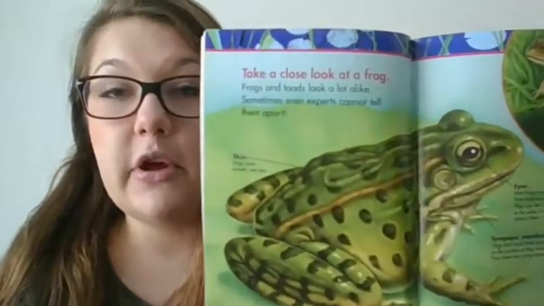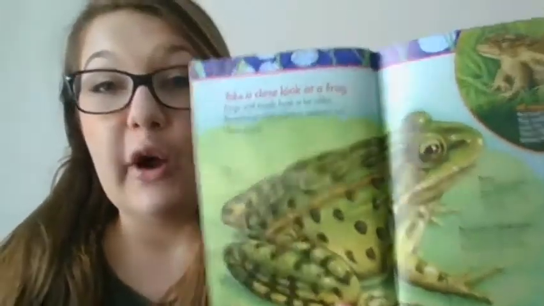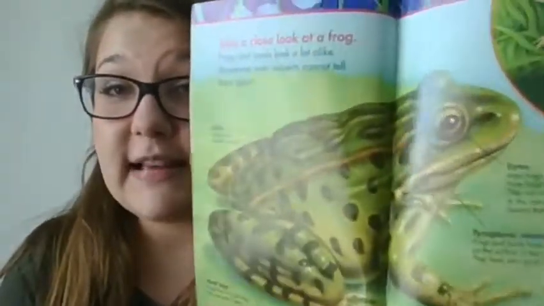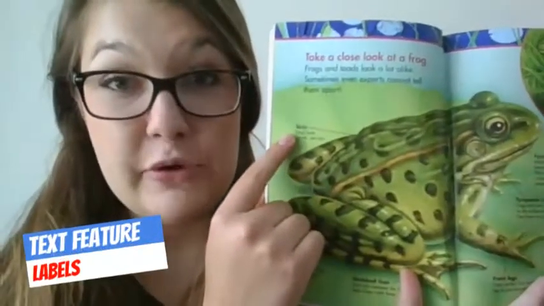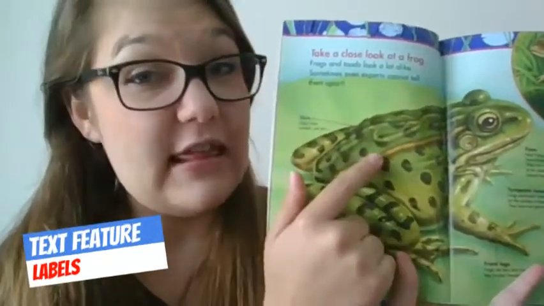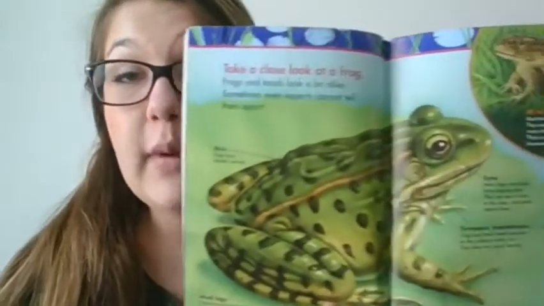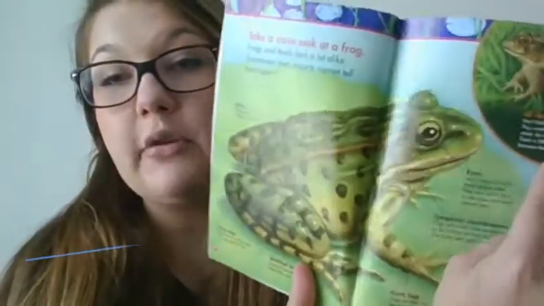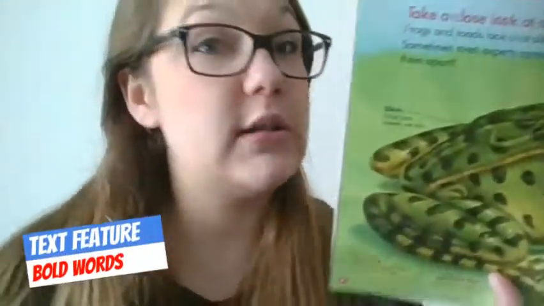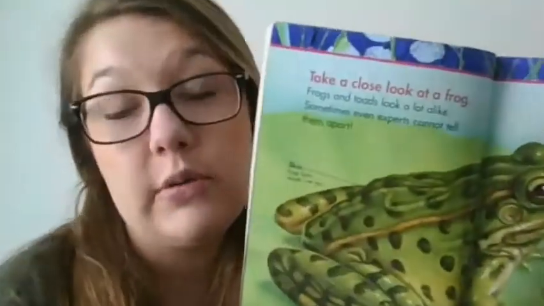Take a close look at a frog. So this page is pretty awesome because look at all these text features that we've got going on this page. We've got labels, right, that point to different things on this picture. We have a heading, which is in bold at the top of the page. I see a caption right over here, right there. And then I see lots of bold words, right? Bold words are words that are super important and that we might not know. So let's keep a close eye out for those while we read.